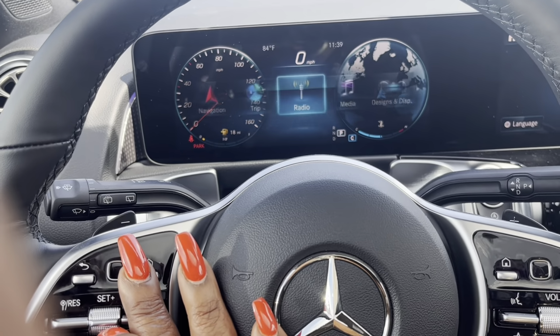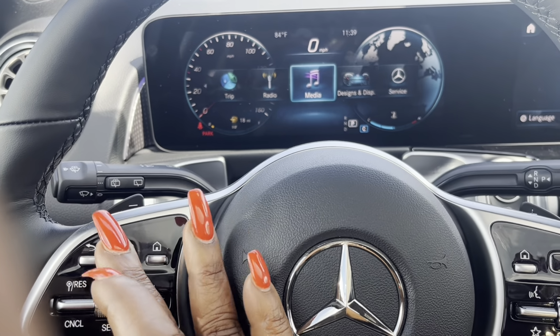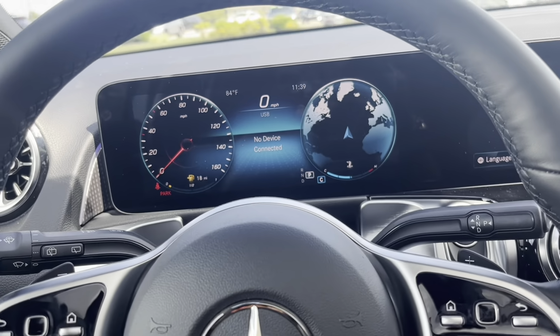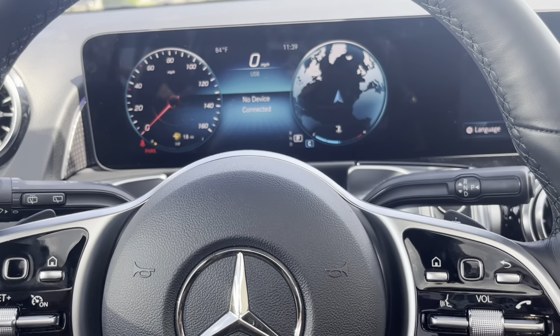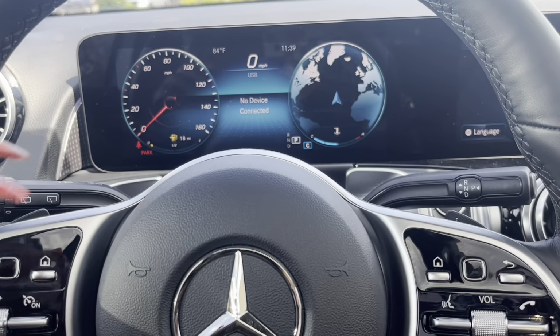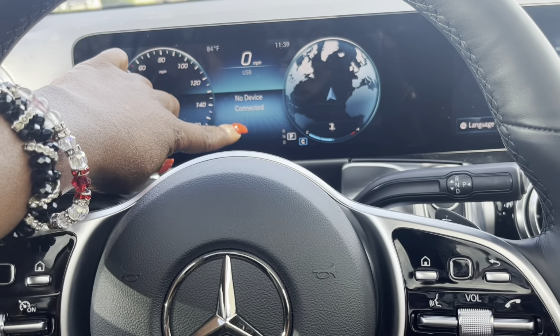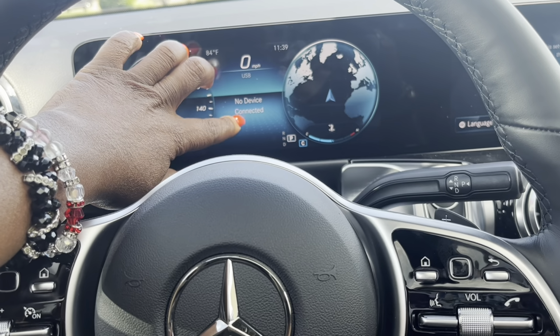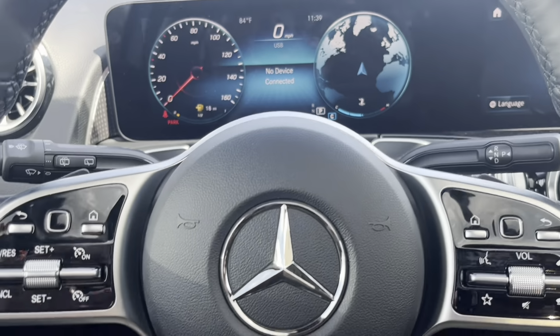Go back home. And then this is your media. So if you have connected your phone, your multimedia, and your music to your system, then your tracks, your music, will show right here. And you can also go to the next track.